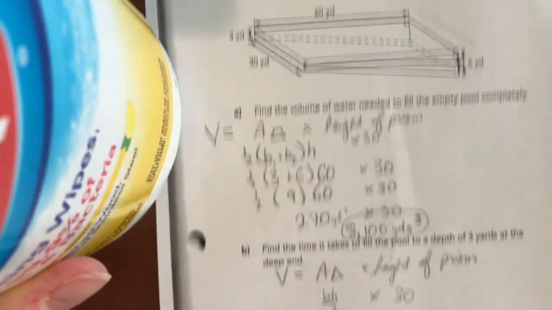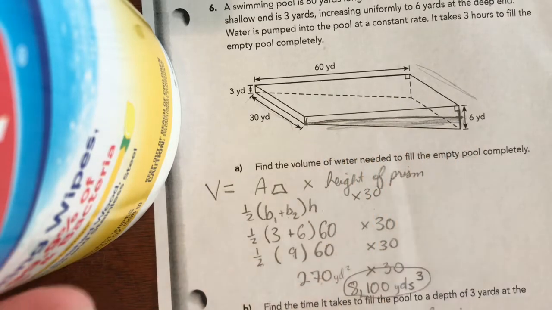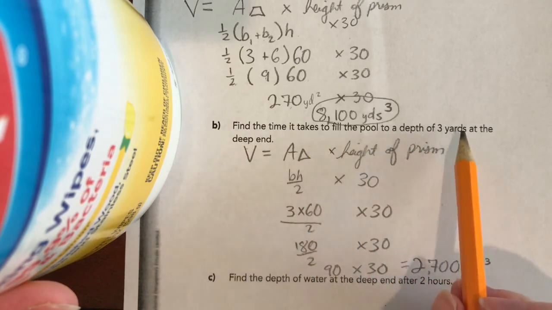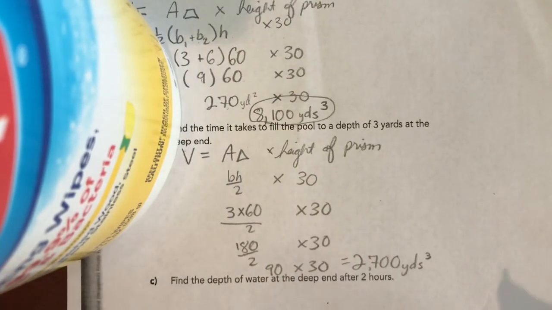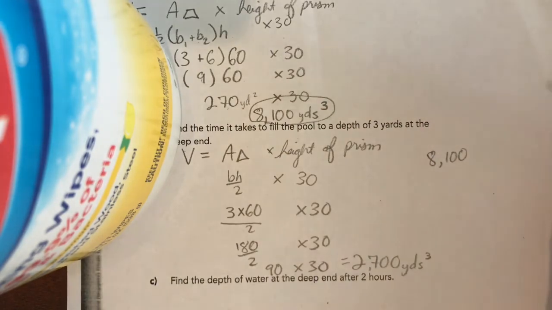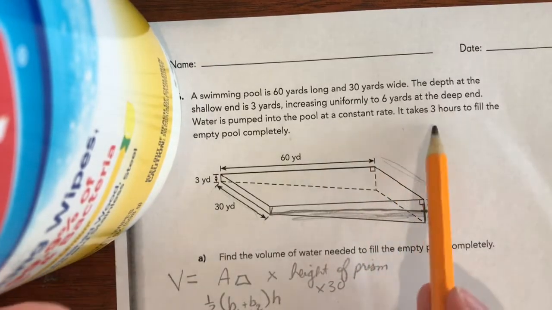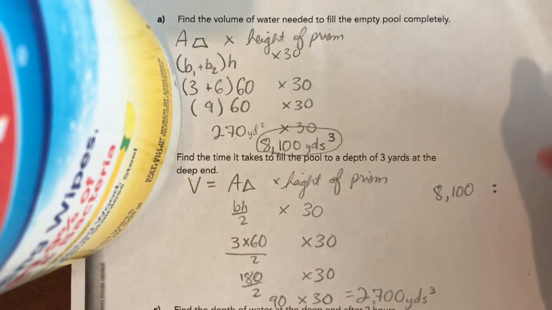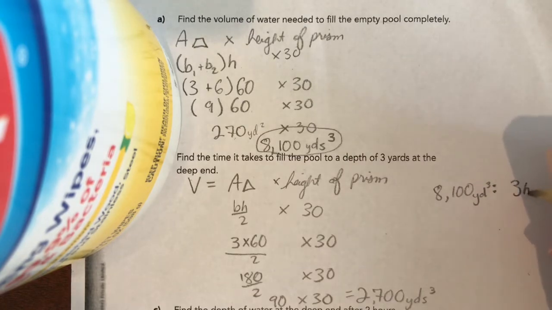2,700 yards cubed is the volume of this lower area. They want to know the time it takes to fill the pool to a depth of 3 yards at the deep end. We can figure this out by simply using ratios. We know the total volume now. We found that in our previous part of our problem. And if we go back up and read the intro, it tells us it takes 3 hours to fill the empty pool completely. So I'm going to do a ratio for 8,100 yards cubed. We take 3 hours to fill it.